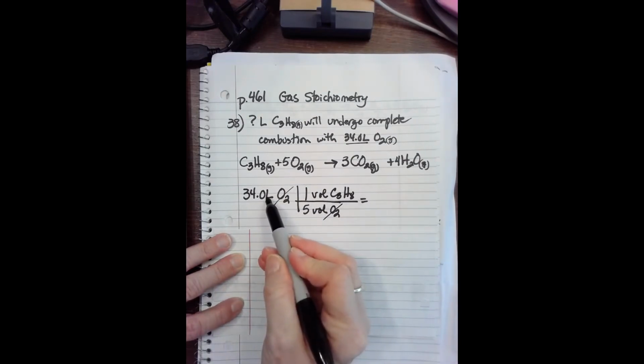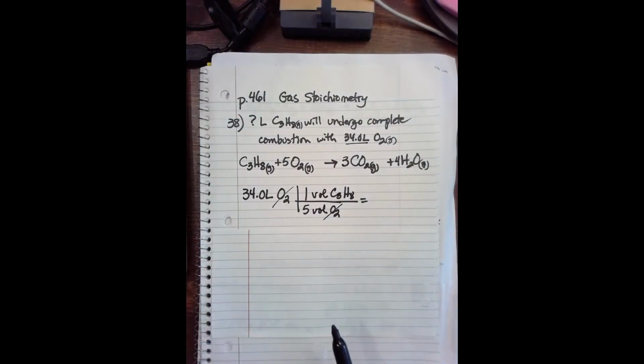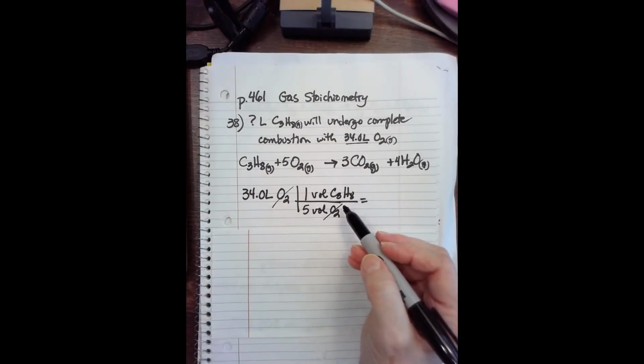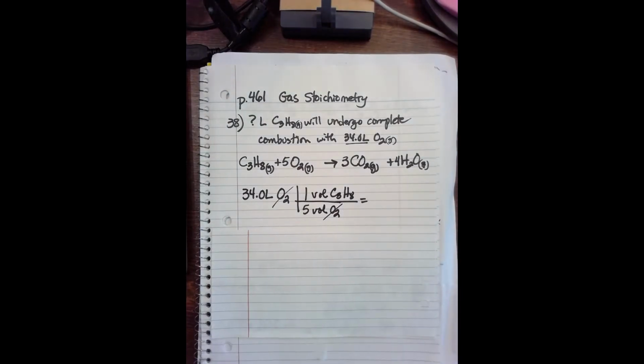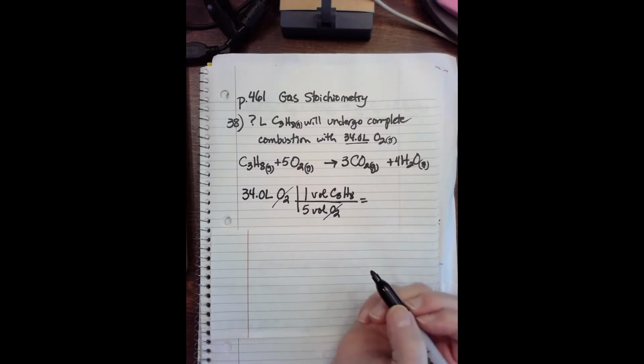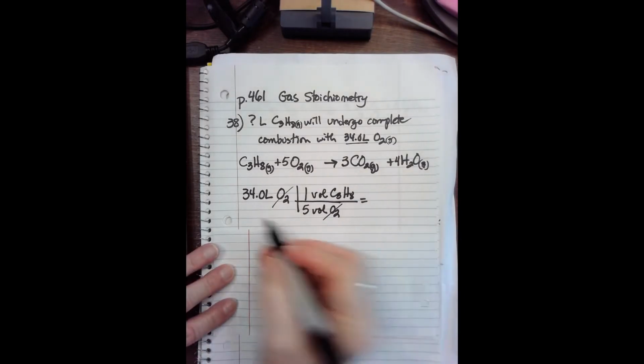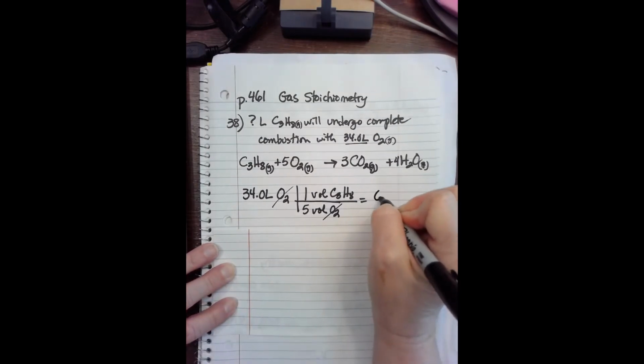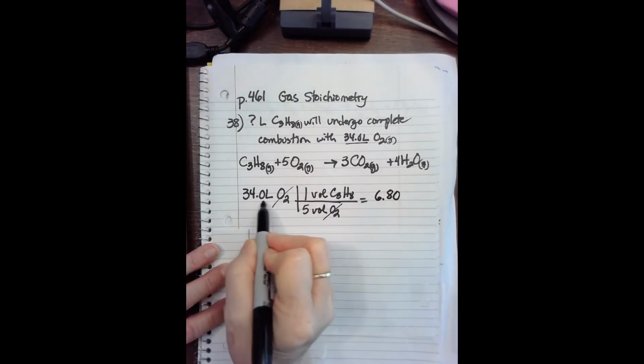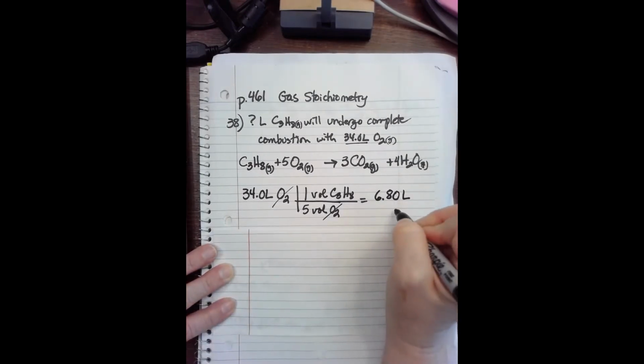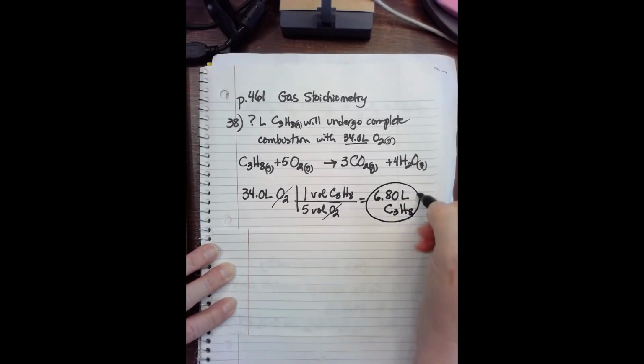I'm going to be left with a liter volume for C3H8. Sorry about that, I get tongue-tied. And I need a calculator. Oh, there you are, calculator. All right, so let's run these numbers here. So 34 divided by 5 gives us 6.8 as our answer, and it's 6.8 on the dot. But I'll need to add a 0 because I had 3 sig figs here. So 6.8 liters of C3H8. So there is the final answer.